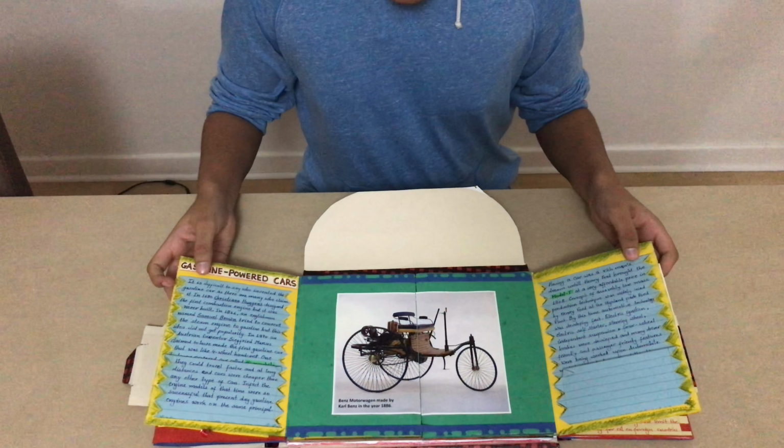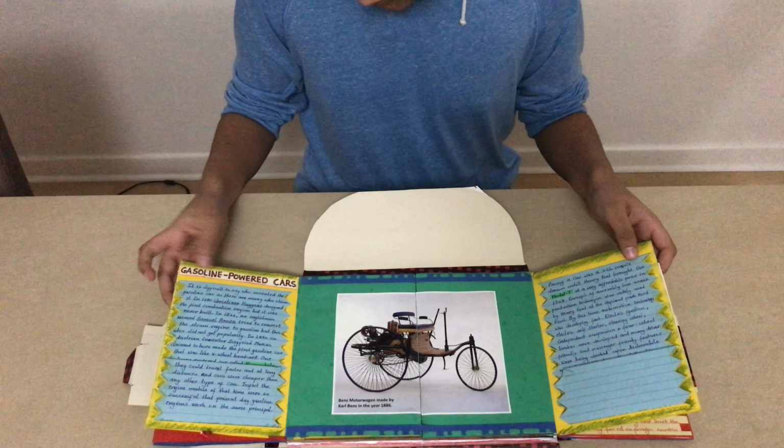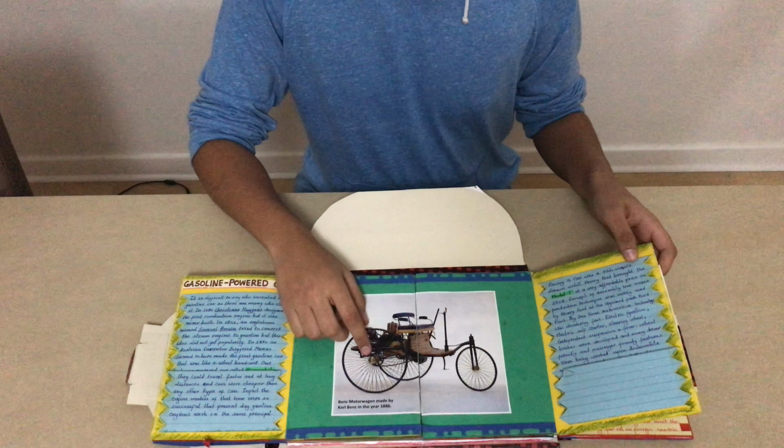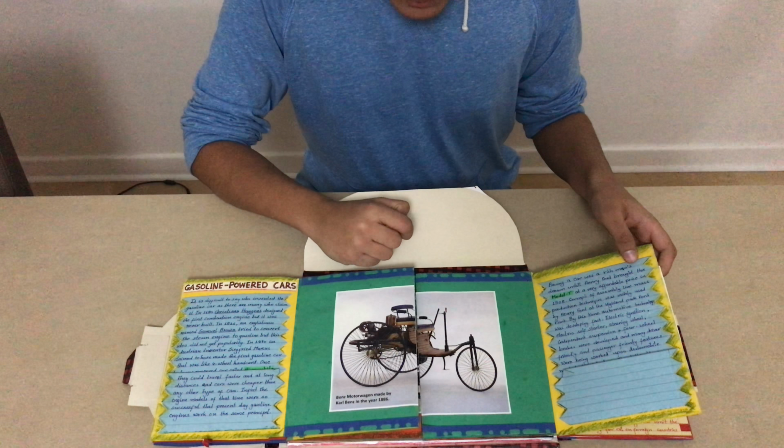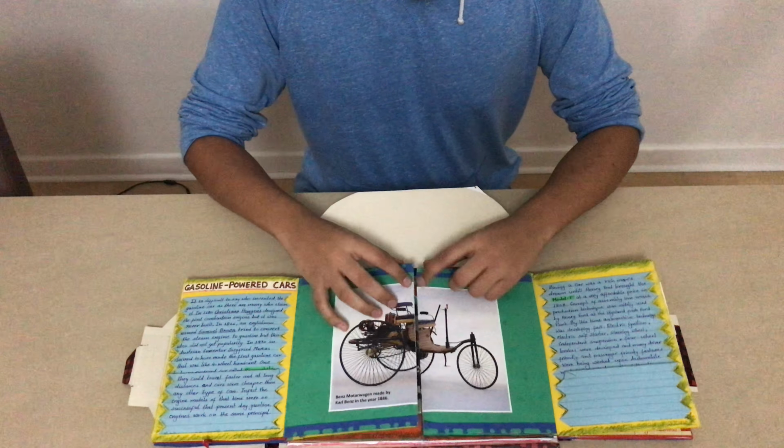I chose different color schemes for everything, so that it doesn't look monotonous and stale, instead it looks fresh. And then we had our gasoline powered cars. In the middle, we can see the motor wagon made by Mr. Carl Benz. And again, more information at the sides. And then the hybrid cars.